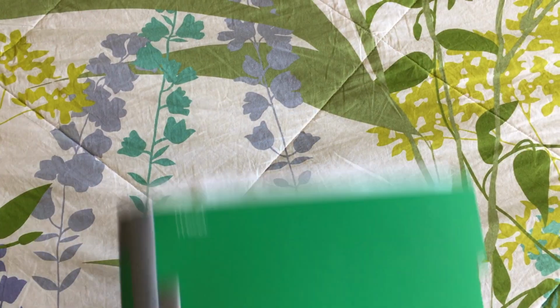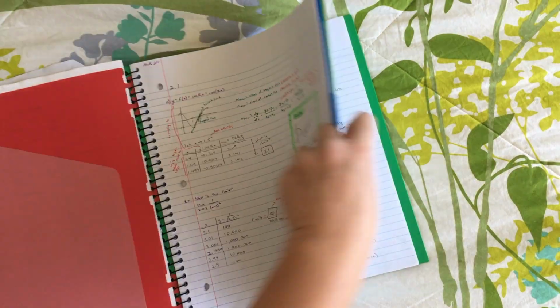If you do not understand, I'm going to show you how I organize my notes and how I take my notes and all that stuff. I'm going to be talking about my math notes, my history notes, my language notes, and my science notes. We are first going to start with my math notes.